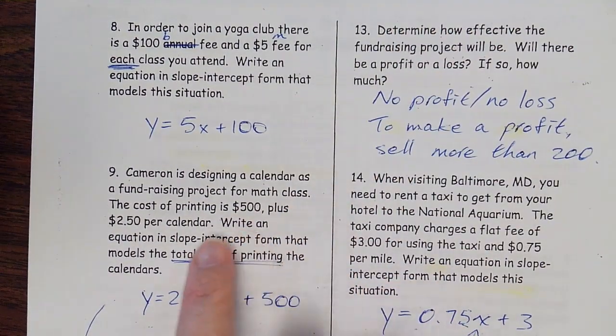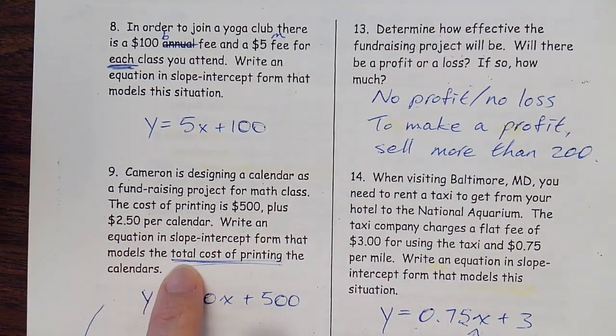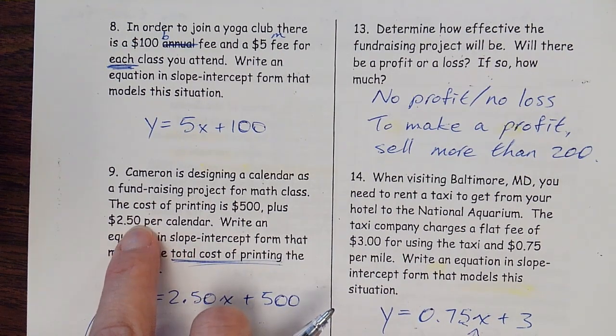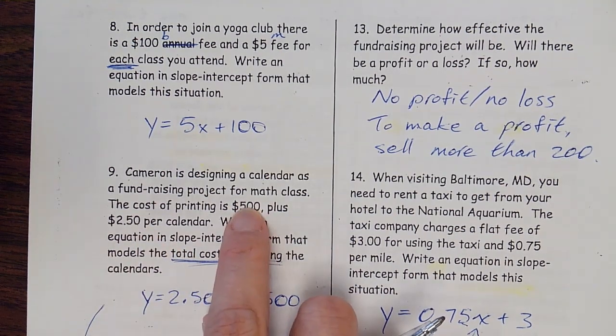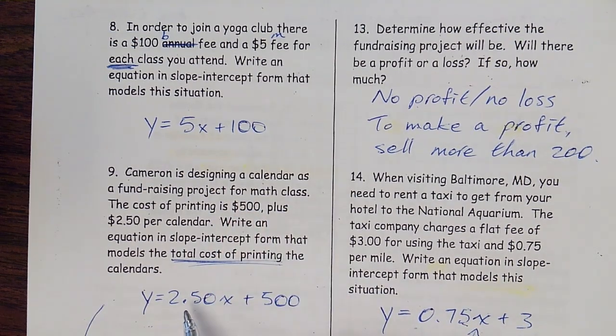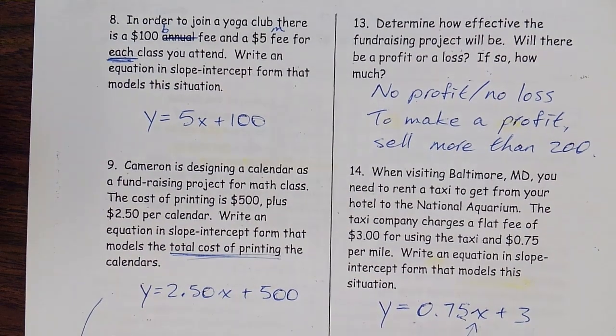For number 9, you want to find the equation for the cost of printing. So $2.50 per calendar, and with a $500 cost to start up the printer. So 2.50x plus 500. Okay.